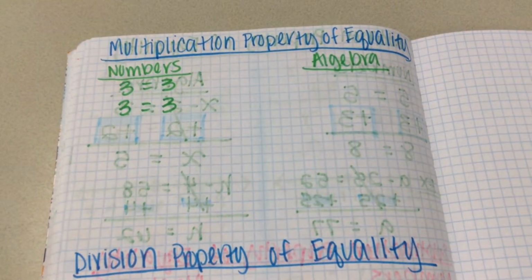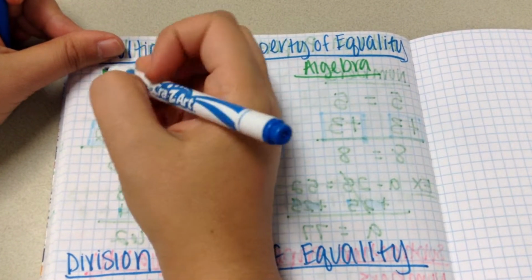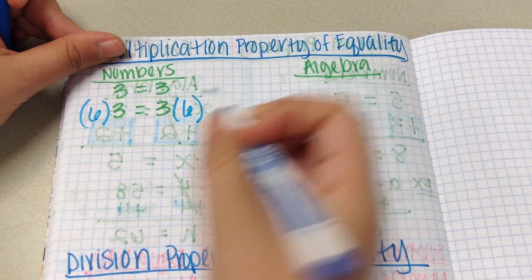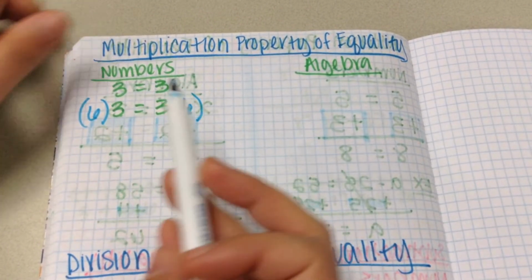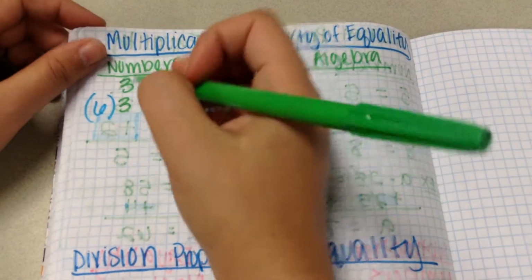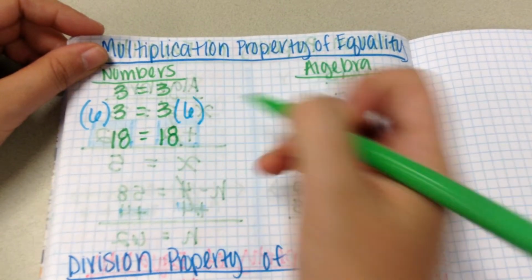by the same number. So, for example, if I multiply this by 6, and I multiply this by 6, I have to multiply the same number on both sides. Then I should get the same answer on both sides. I get 18 is equal to 18, okay?